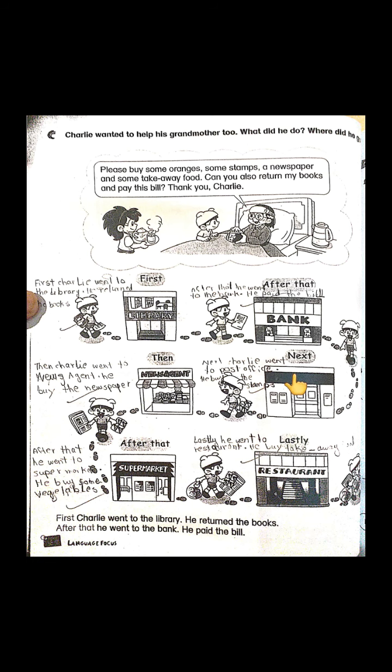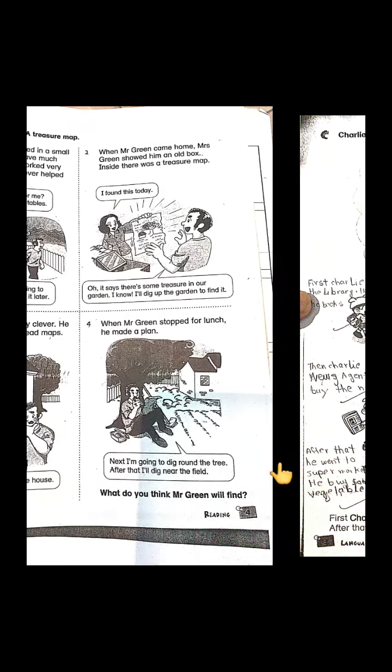What is the next picture? This is the picture of a stamp house or a post office. So next, Charlie went to the post office. He bought stamps, right? In the next picture, after that he went to the supermarket. He bought some vegetables. And lastly, he went to the restaurant and he bought takeaway food. This is how we are going to do this exercise, students. Hope you have understood the sentence pattern and sentence structure of these exercises.